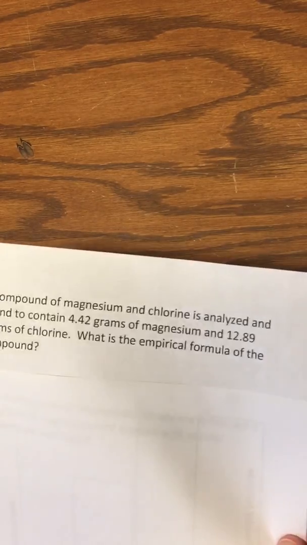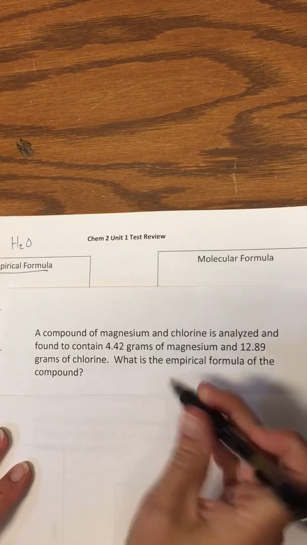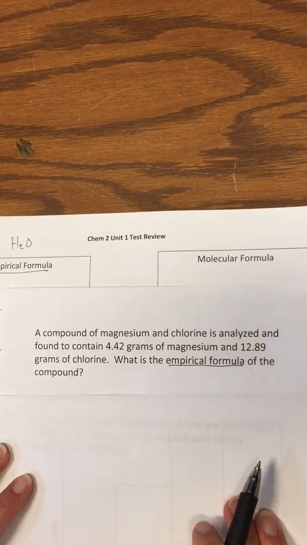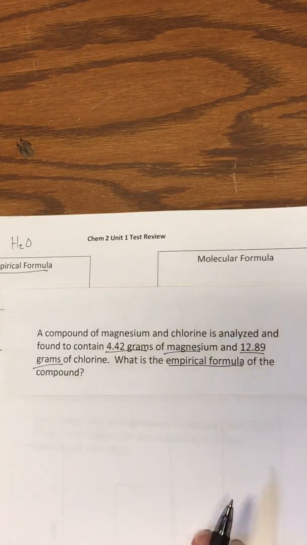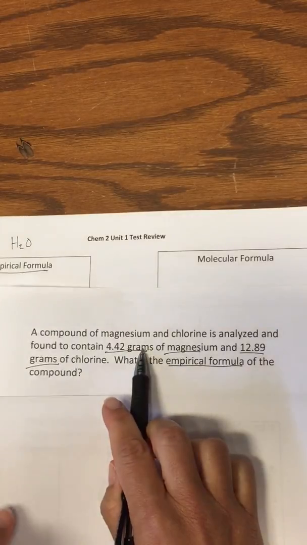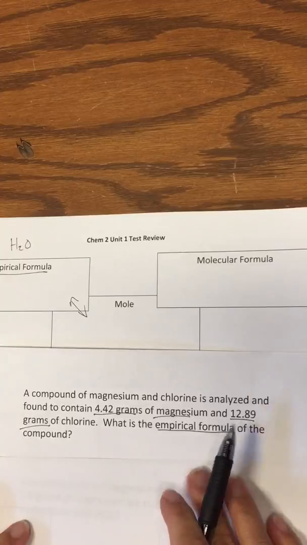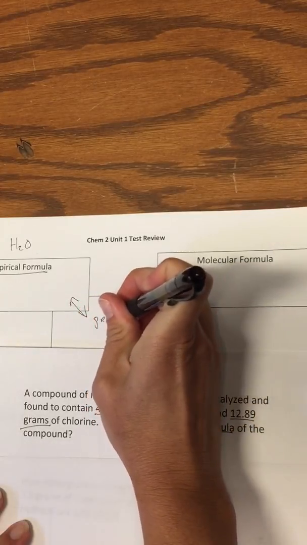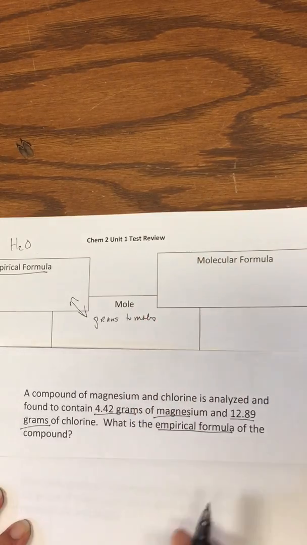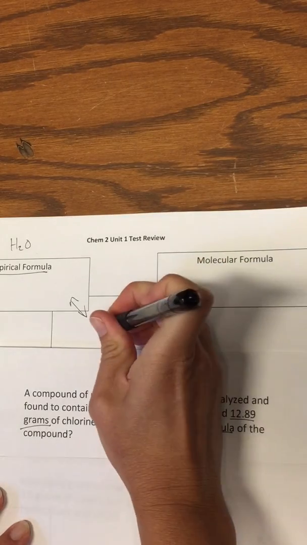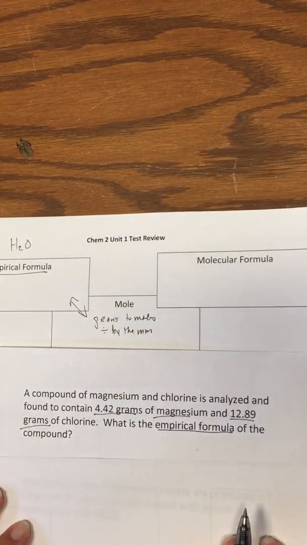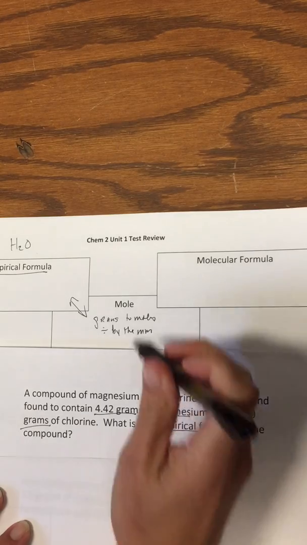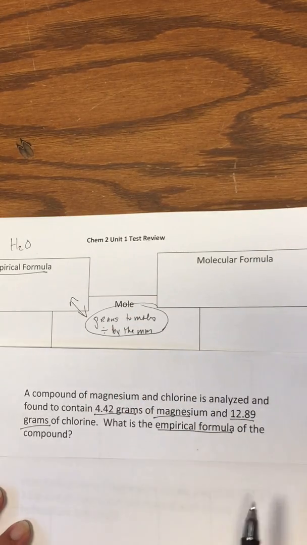Okay, to start working on this one, we're trying to find the empirical formula. Simplest mole ratio. Well, are we given moles? Nope. So how do we go from grams to moles? This should be automatic in your head. Grams to moles is what? Divide by the molar mass. I'm not going to go through the proportion. I'm not going to go through the dimensional analysis of this because it should be automatic by now. You guys should know that. Grams to moles, divide by the molar mass. If you don't, get there by tomorrow.